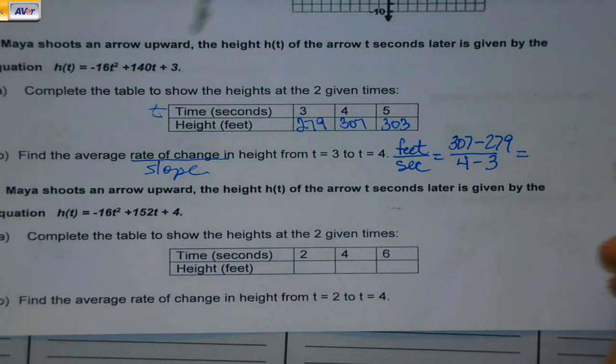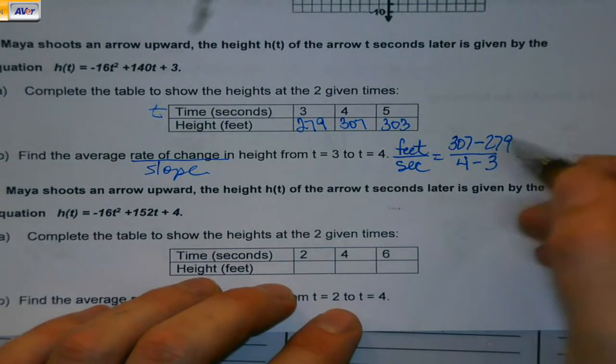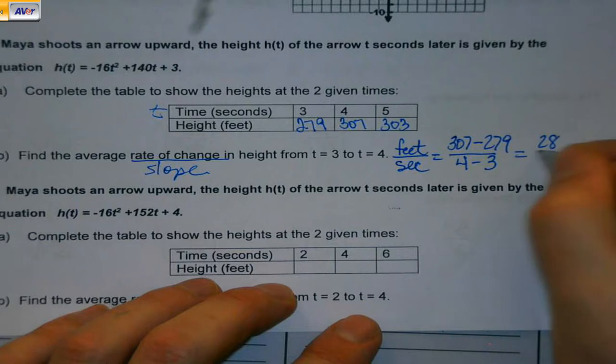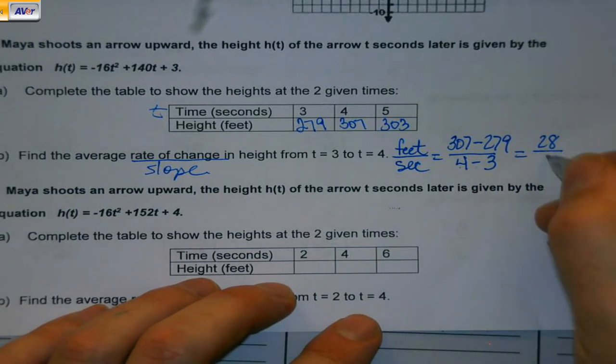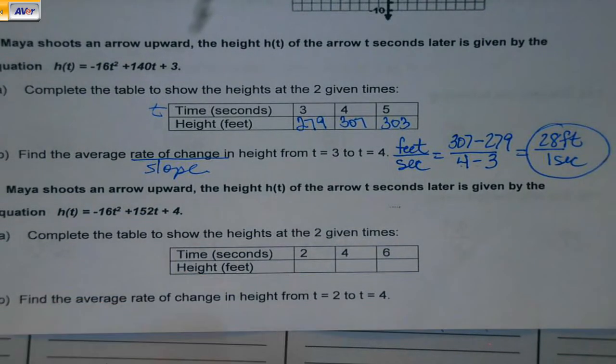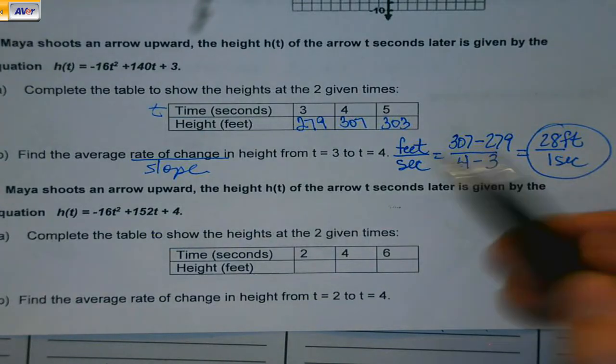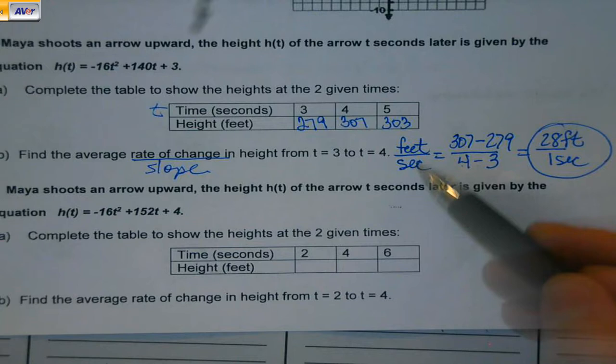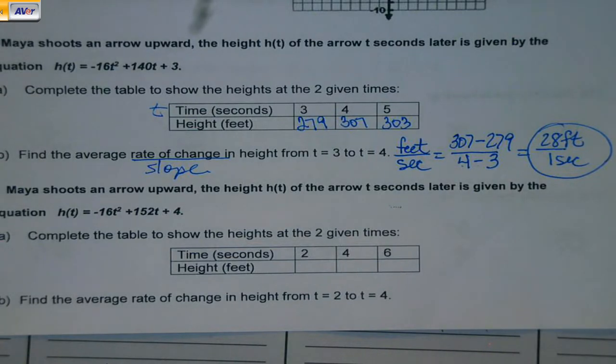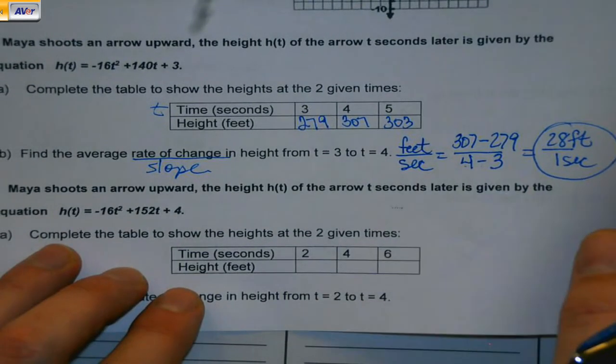And then I just let the calculator help me out with the rest. 307 minus 279 is 28. 4 minus 3 is 1. So my rate of change would be 28 feet per second. Okay, biggest thing there is I just got to remember I'm subtracting the values. And just think about it too, you talk in feet per second, you wouldn't talk about seconds per feet. That really wouldn't make much sense. So that's the easy way to remember where everything goes as far as that goes, okay, with my slopes.